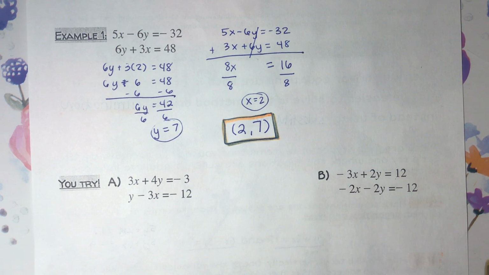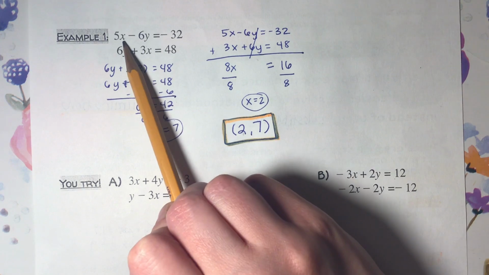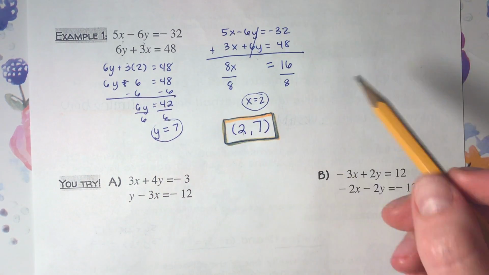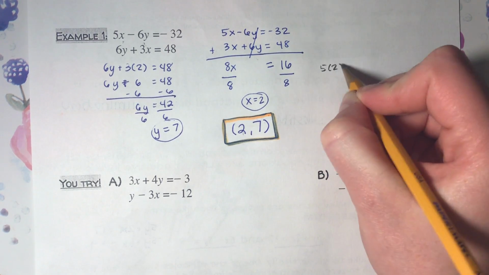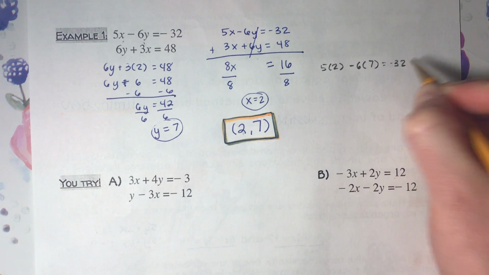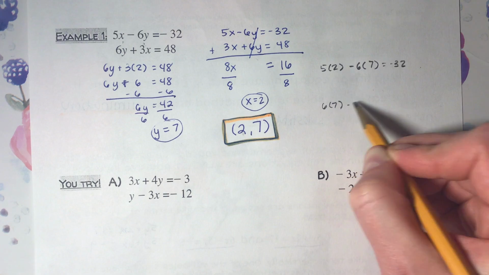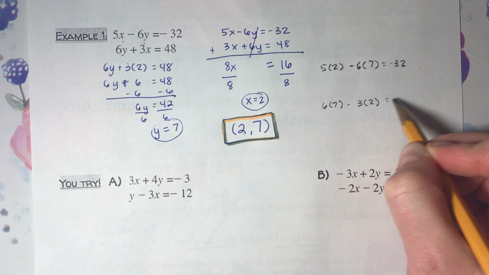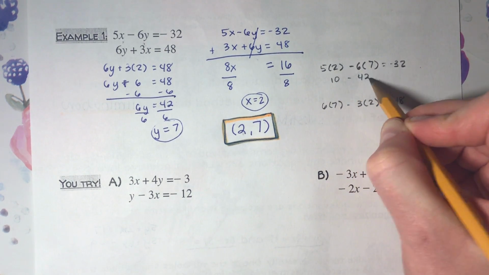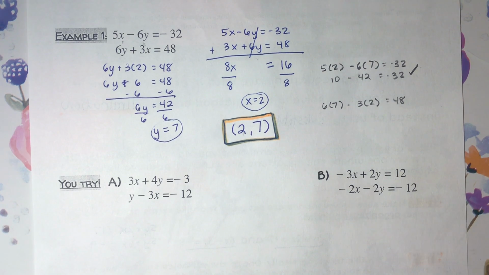But I do want to go ahead and check my work. So I'm going to place the 2 in for the x and the 7 in for the y in each of my equations to make sure they balance. So this is 5 times 2 minus 6 times 7. That should get me negative 32. So this is 10 minus 42. That will get me negative 32, so that one checks out.